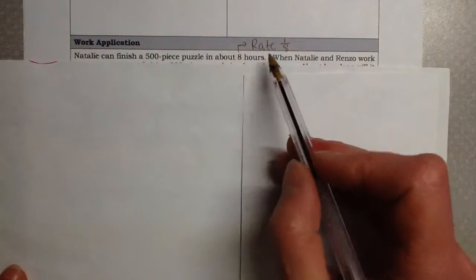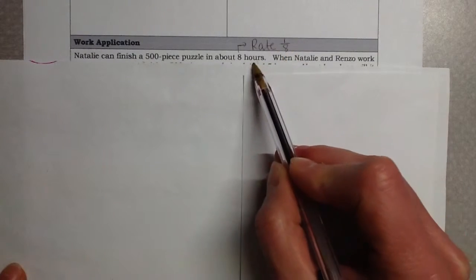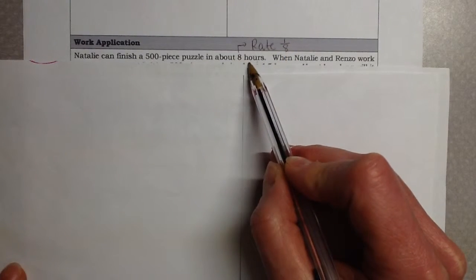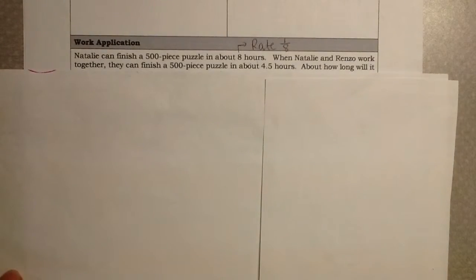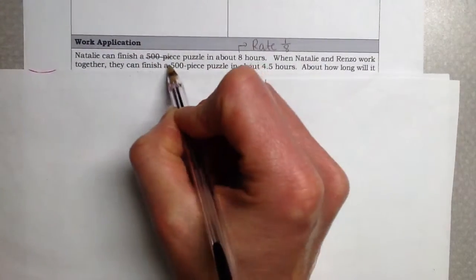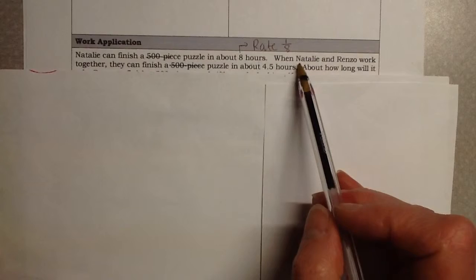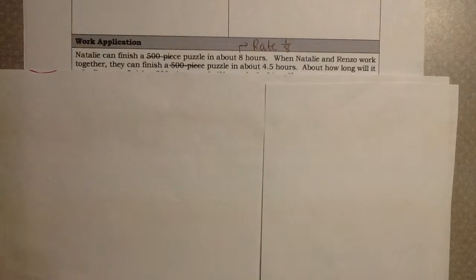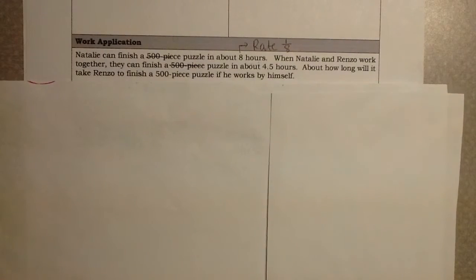So we're going to figure out what her rate is. In 1 hour, she can do 1/8 of the puzzle because it takes her a total of 8 hours to do that. And when Natalie and Renzo work together, they can finish a 500-piece puzzle. This 500 really doesn't matter. In about 4.5 hours. So if we add their rate times their time, we want to figure out how long it will take Renzo to finish the 500-piece puzzle if he works by himself.